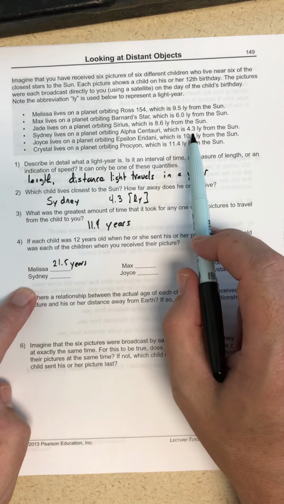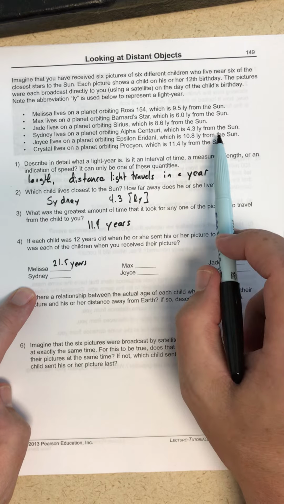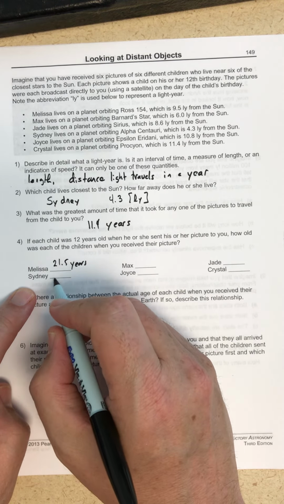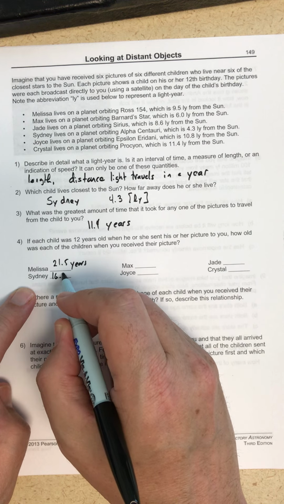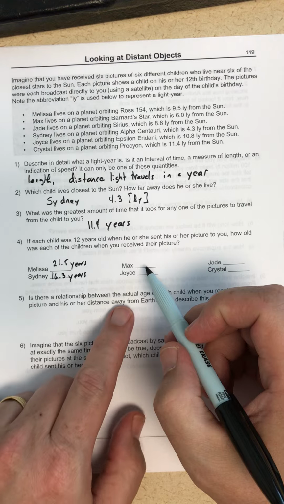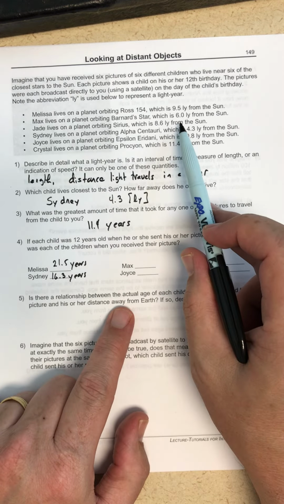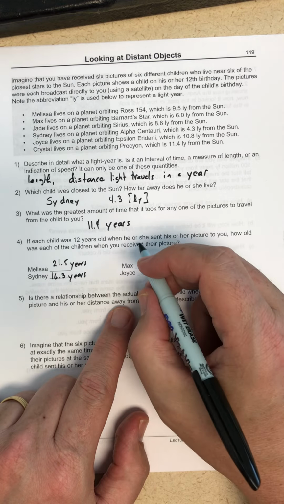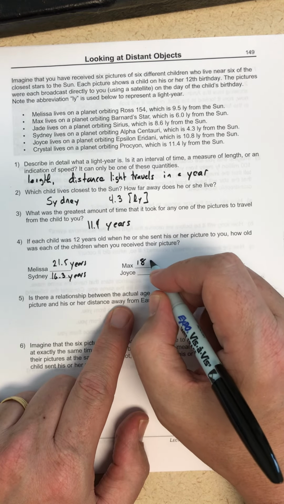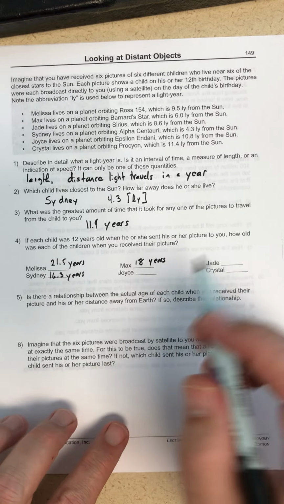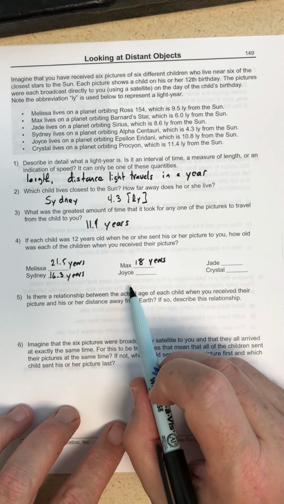Sydney, 4.3 light years away from the sun, so 12 plus 4.3 years is going to give me 16.3 years. Max, 6 light years away, so 12 years plus 6 years for the light travel time. It's going to be 18 years old when I received Max's picture.